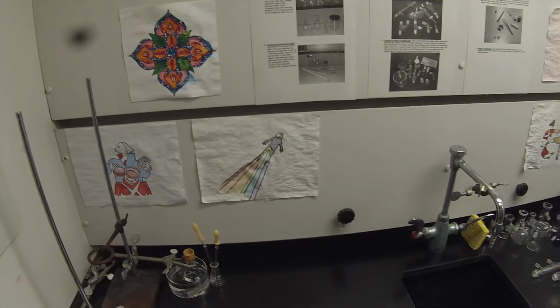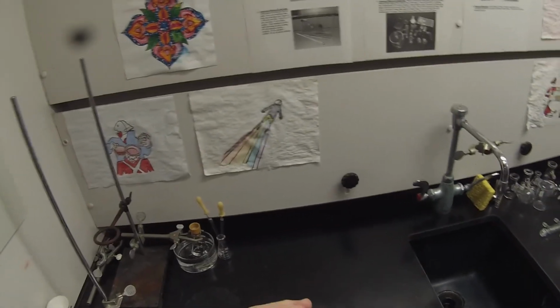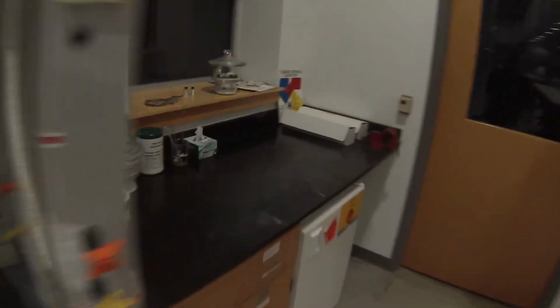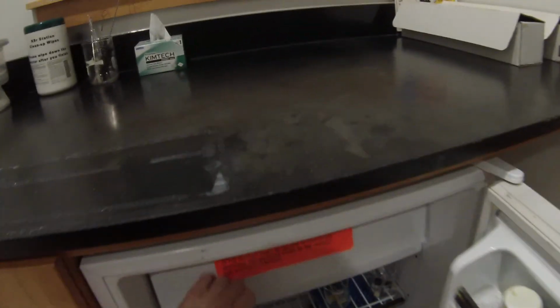So I'm going to now parafilm that up. I grabbed a piece of parafilm while you weren't looking. And store that in the freezer until such time as the NMR is working again, which will be another 3 or 4 weeks, I think. We get a service call. That's going to sit in there.